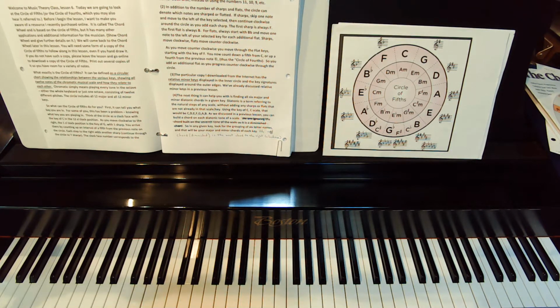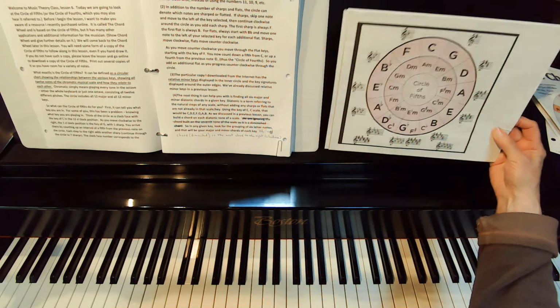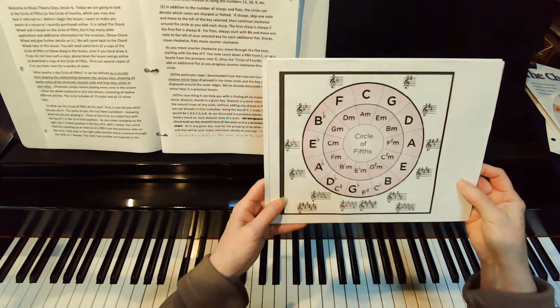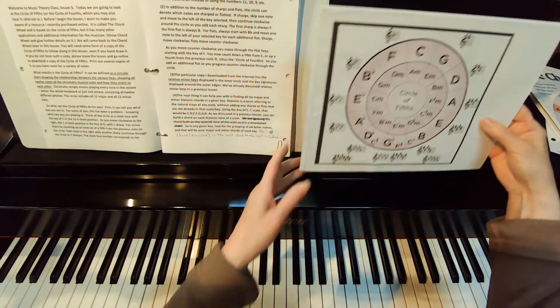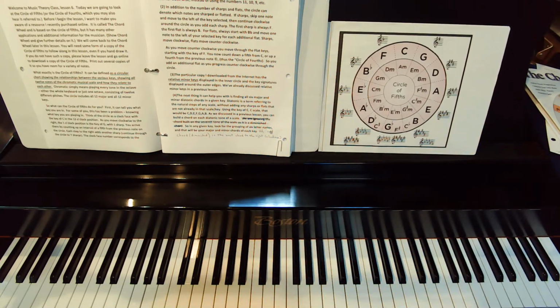Okay, let's get into looking at today's lesson. First question: what exactly is the circle of fifths? It can be defined as a circular chart, notice it's a circle, showing the relationships between the various keys, showing all 12 notes of the chromatic musical scale and how they relate to each other.